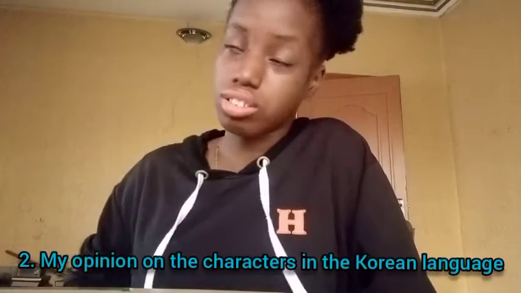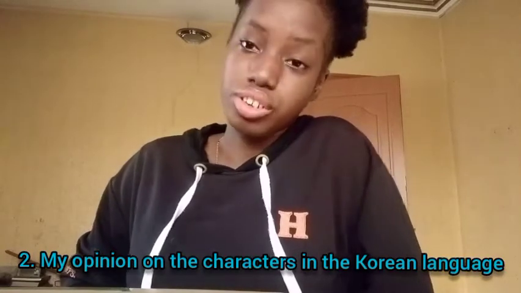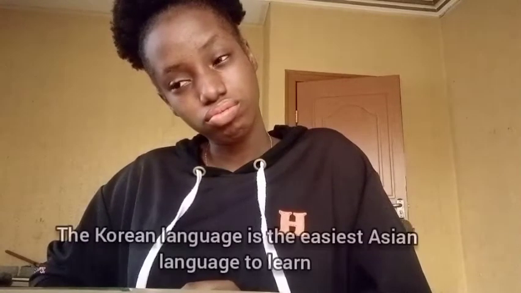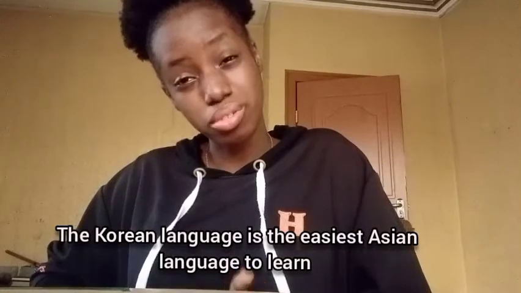Then the second one is what I think about the characters in the Korean language. Actually, the Korean characters are like the simplest Asian language. You can actually study the characters. The characters are so easy to memorize, to learn. It's really, really easy. When you look at a character, you're like, oh, this is what it's for.